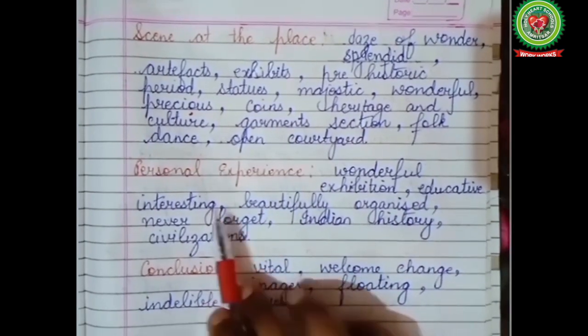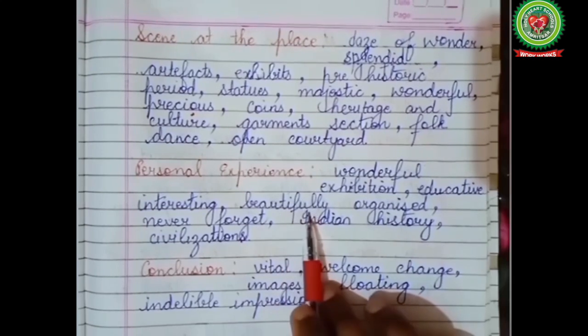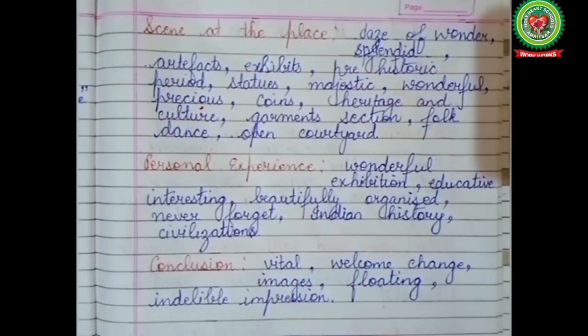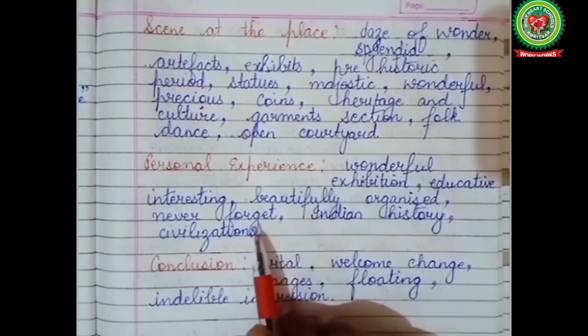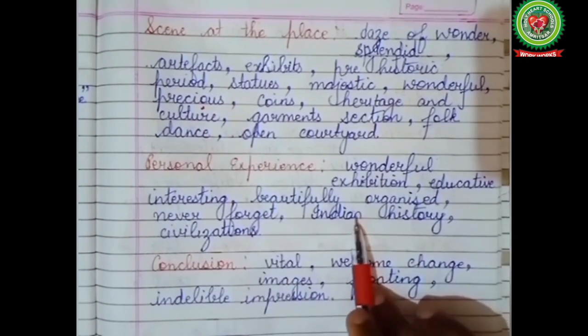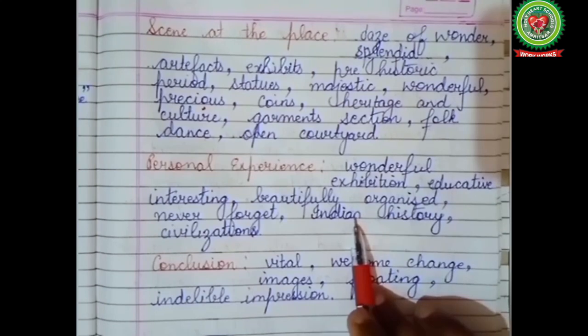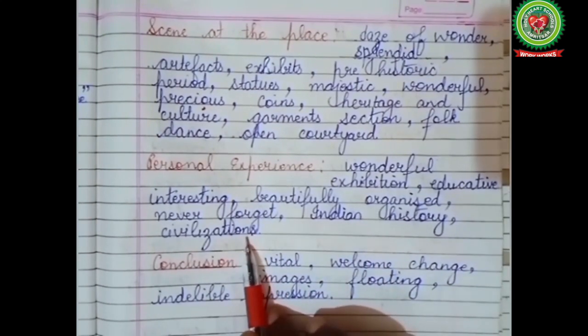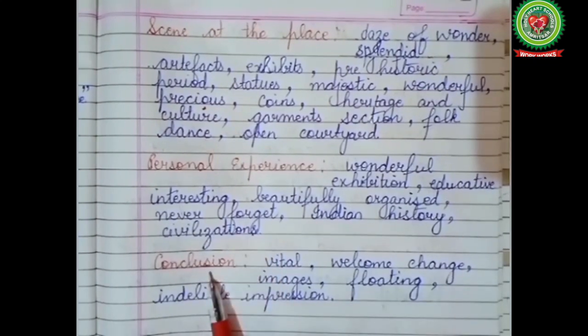It was organized beautifully at a grand scale. It took us about 2.5 hours to have a look at the entire exhibition. It was an excursion I shall never forget. It not only raised our interest in Indian history, but also in the Indus Valley and Harappa civilizations. Okay, look at the next point, that is conclusion.